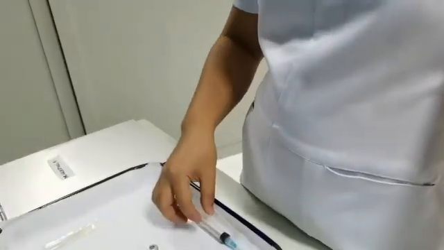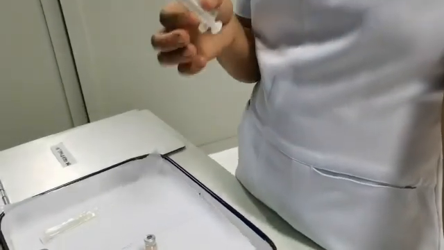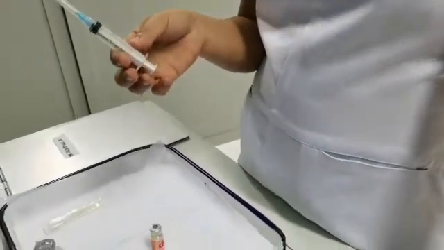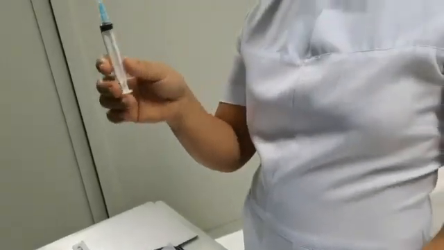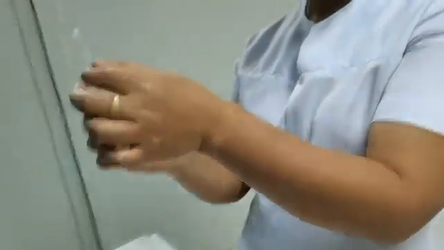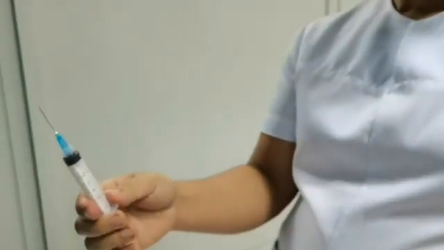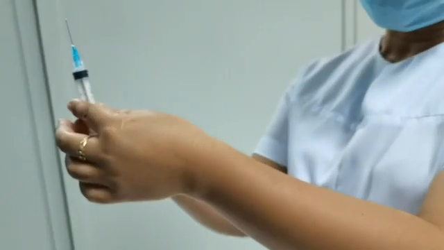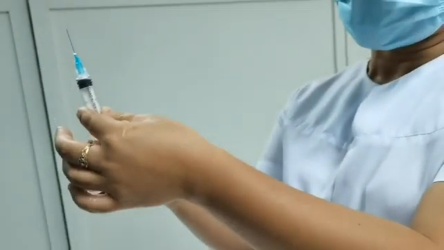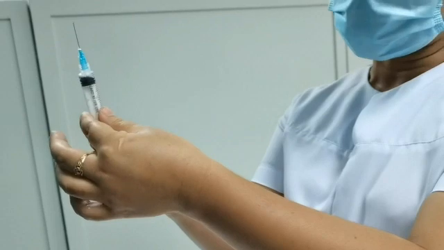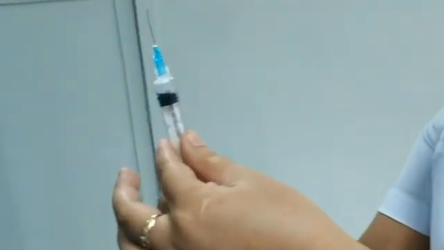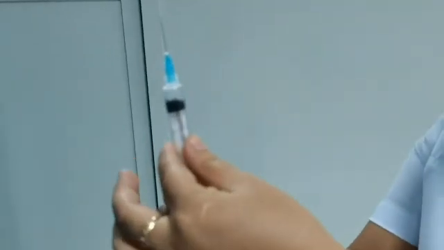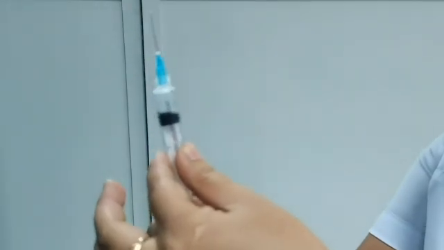After diluting the medication inside the vial, it is time for you to withdraw the medication. So in withdrawing the medication, you just open the cover of your needle syringe, and then withdraw or move the plunger down the exact amount that you are going to get from the medication vial.